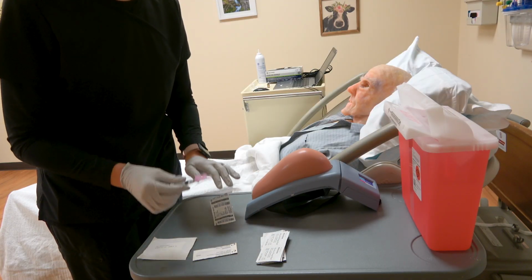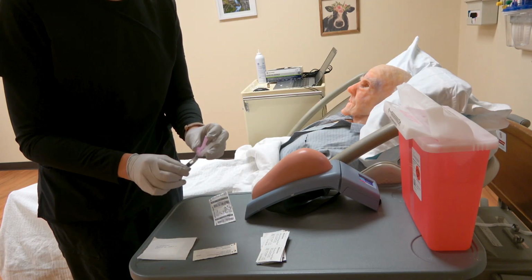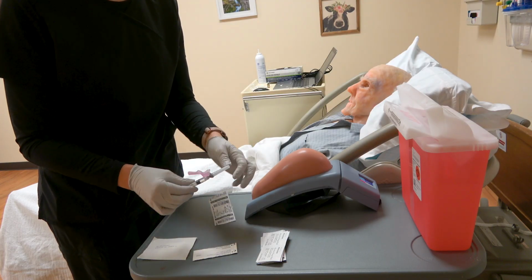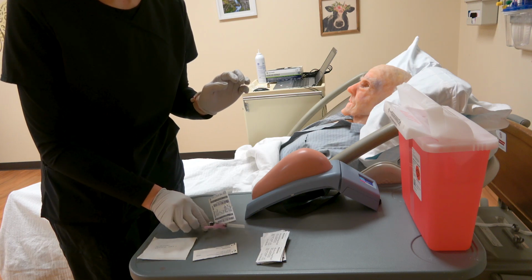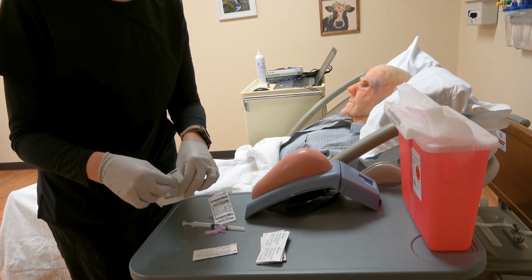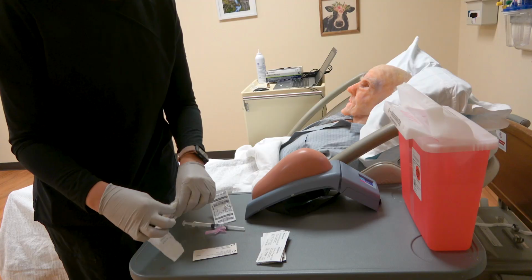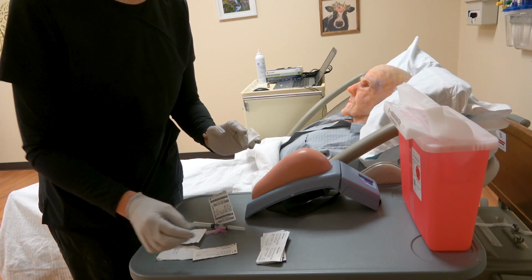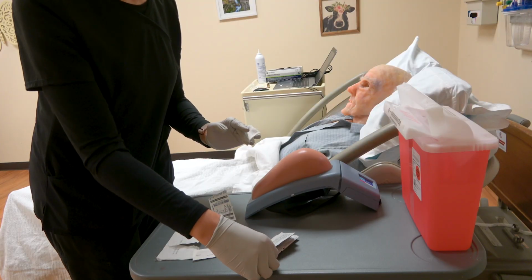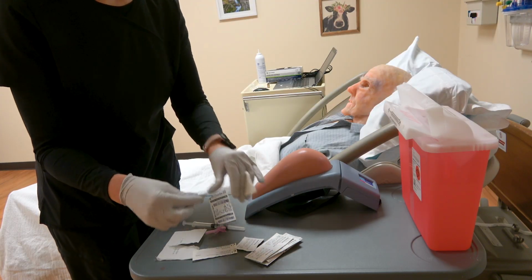Okay, so now this is our needle. We're going to go ahead and take our safety back. This is our cover that's covering that. Once we take that off, we cannot recap it. I'm going to open up my gauze pad, and I'm going to have that between my 3rd and 4th fingers on my non-dominant hand. And then I'm going to clean my area.